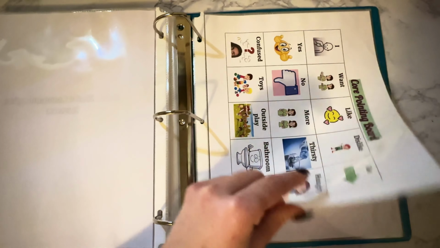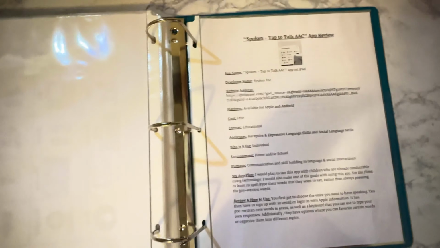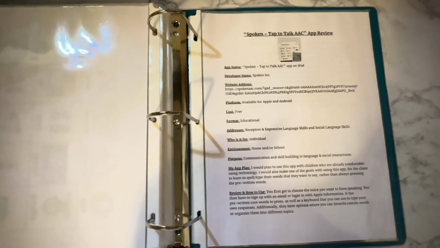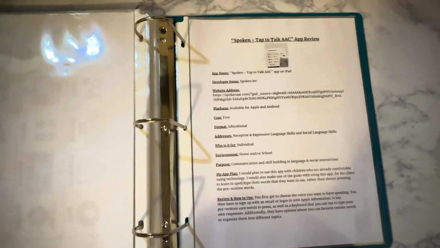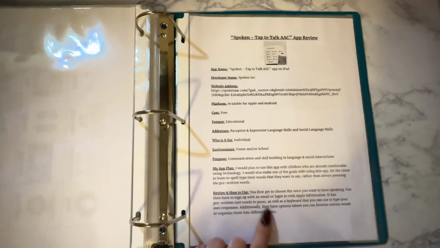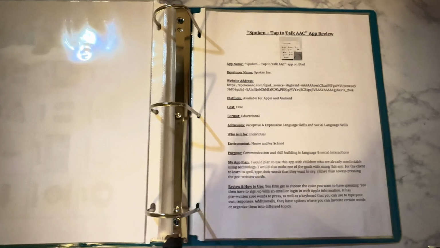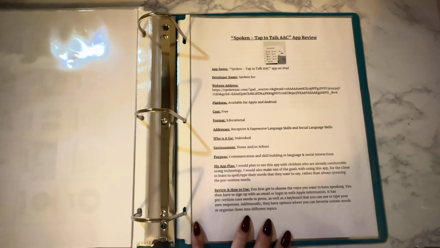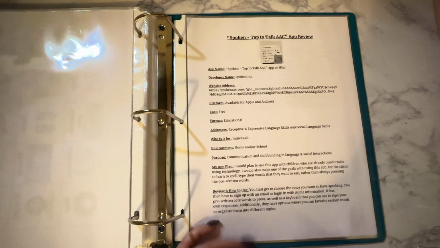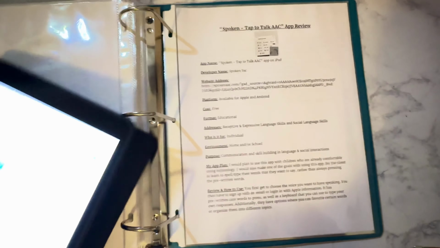And then my second one was an app that I personalized a little bit. To review, it's called Spoken Tap to Talk AAC. Here's a little bit more information. It's free. I think to upgrade on certain things, it costs more money, but for the basics, it's free. And then, let you read that.